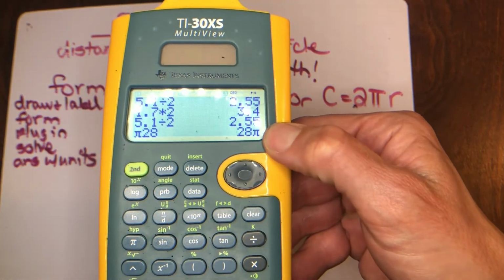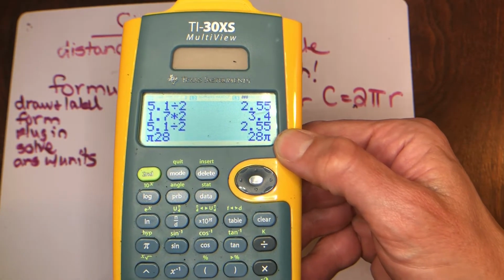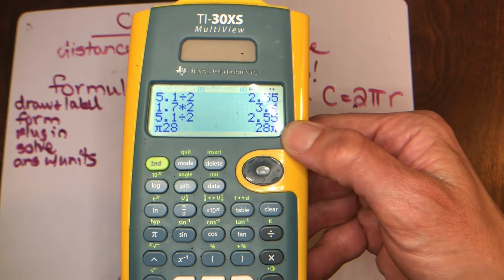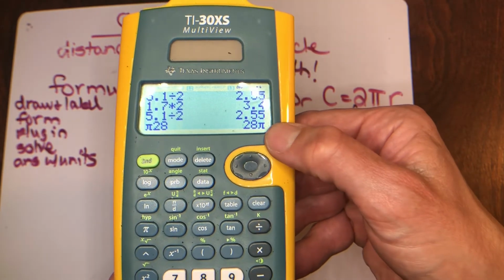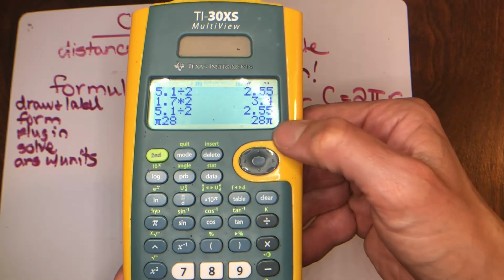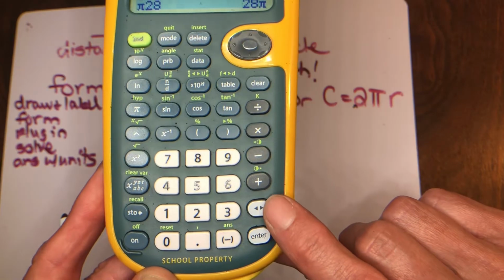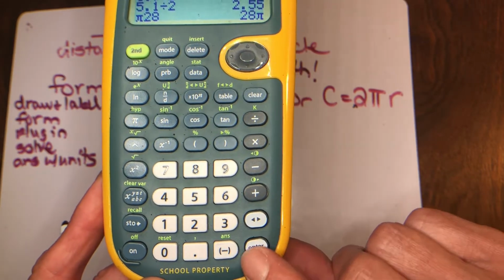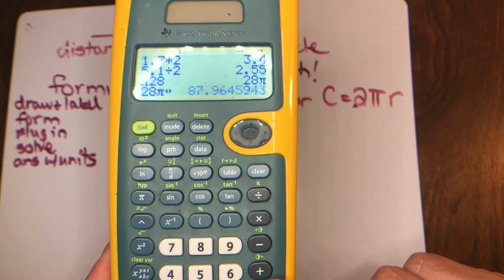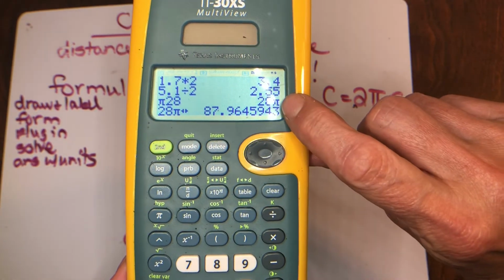It just shoots back 28 pi. That's because pi is one of those terrible looking decimal numbers that never ends, and the calculator finds it easier to carry pi. So if you don't want the figure pi and you want the actual number, you need to hit this double arrow right above the enter, hit it one time, and there it goes. It converts it. Remember, this is 3.14.